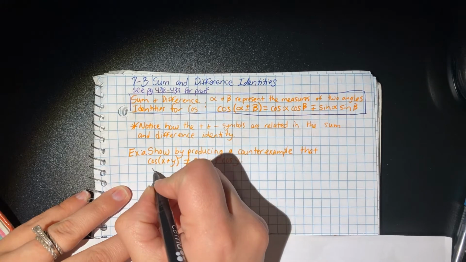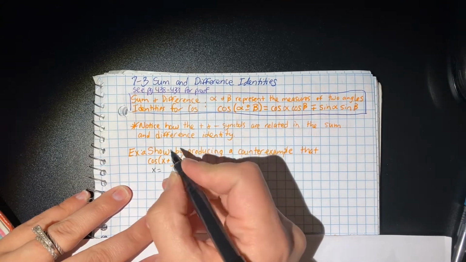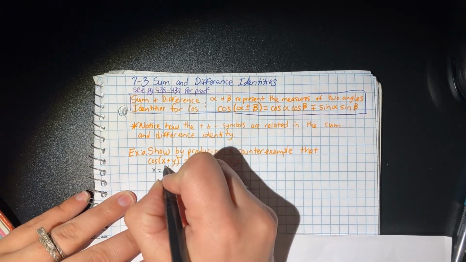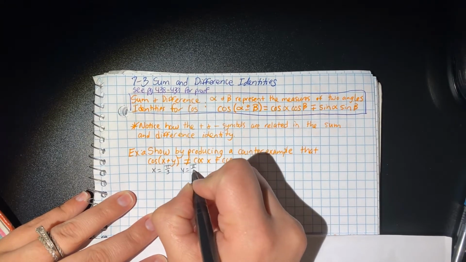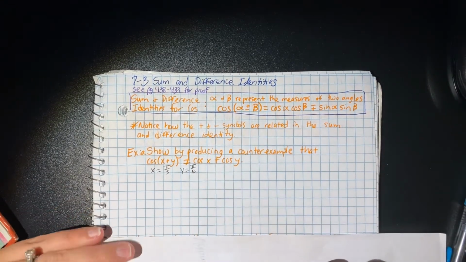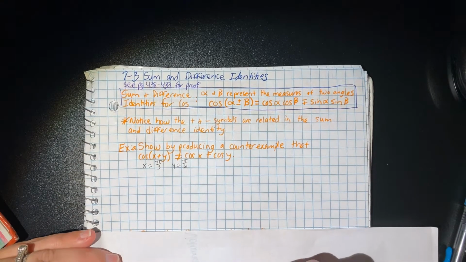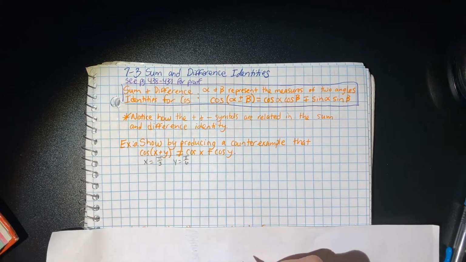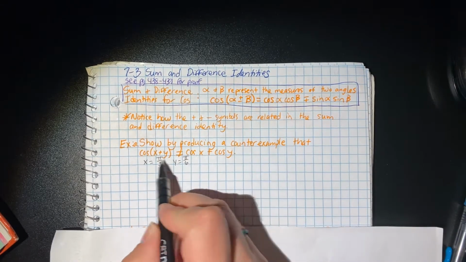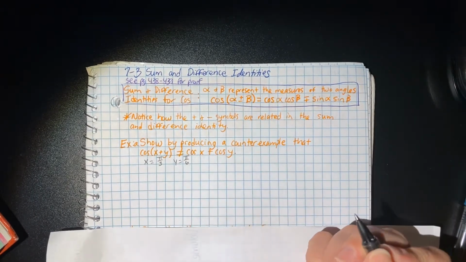So on this one, we're going to say that x equals pi over 3 and y equals pi over 6. Why did I choose those? Those are angles that we know and we've used a lot. What we're going to do is plug these into each piece to show that they're not equal.